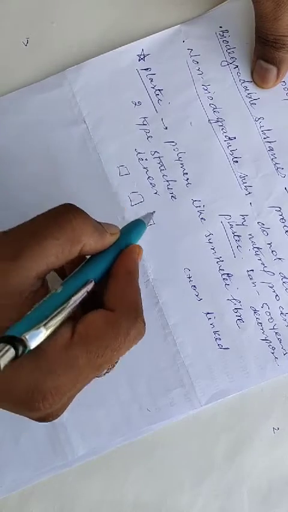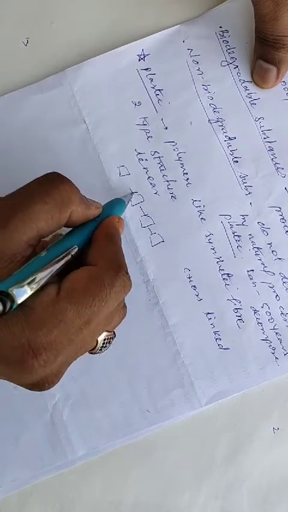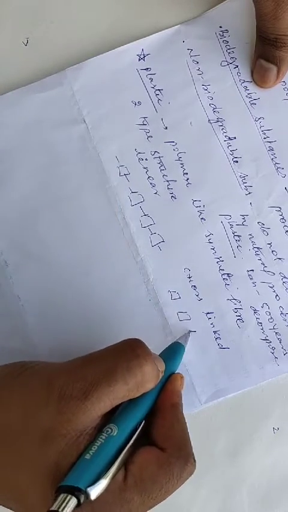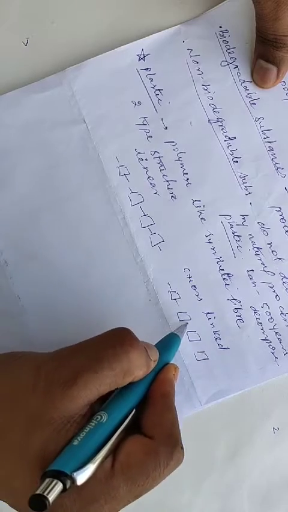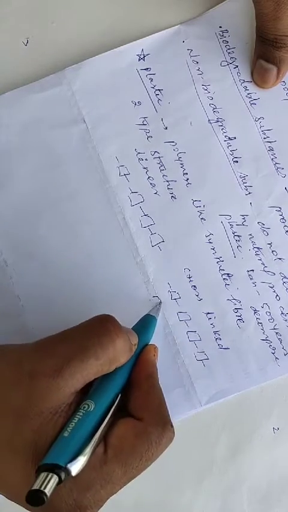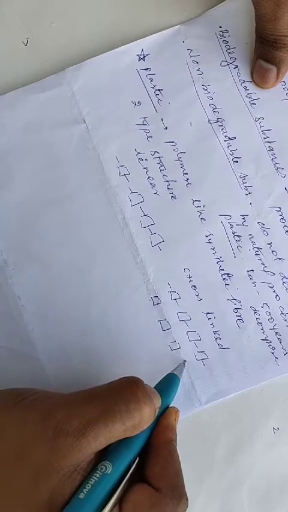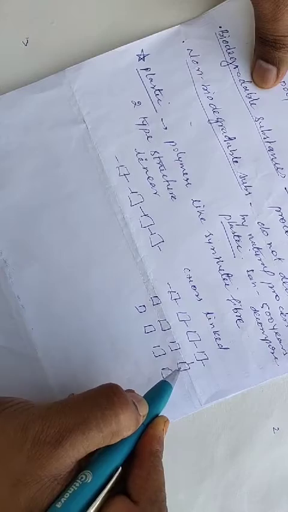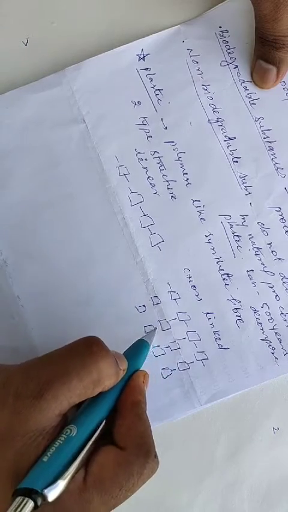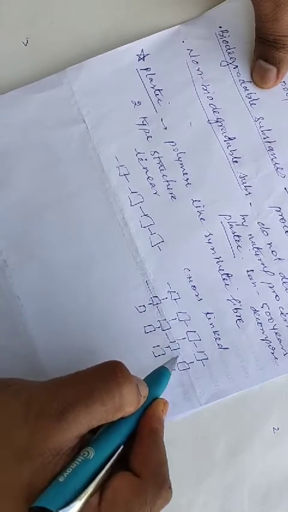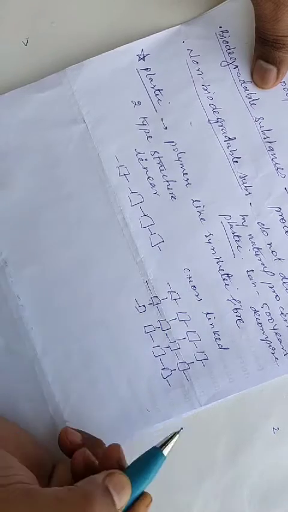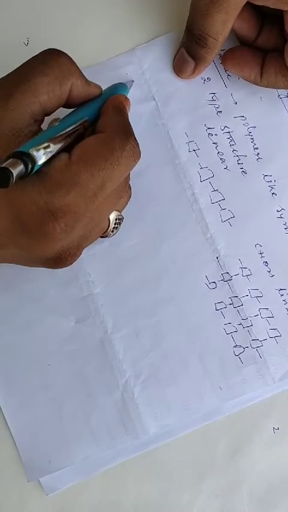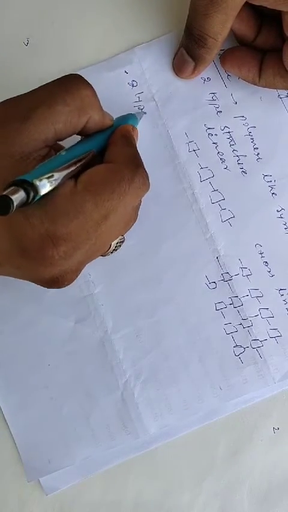Linear structure, what will happen? The monomer units will be combined in a single line. But in the cross-linked structure, what will happen? The lines have been linked crossly through other linear links. They will be joining like this, and they form these cross-linked structures. Right? There are two types of plastics.